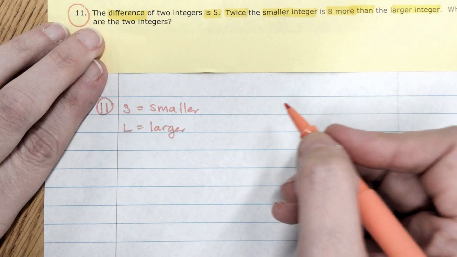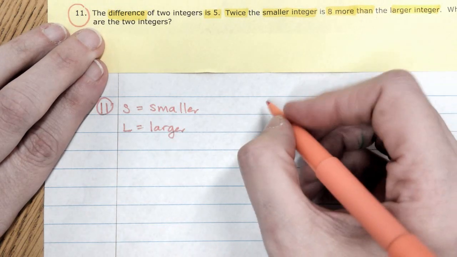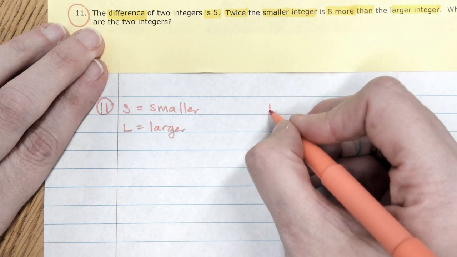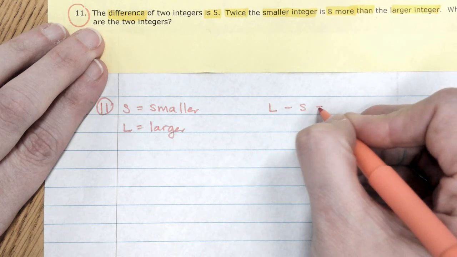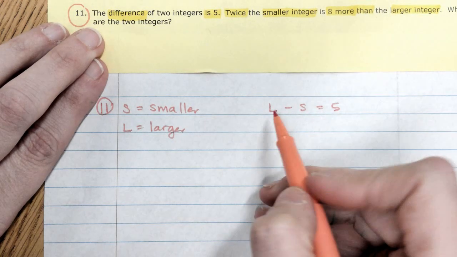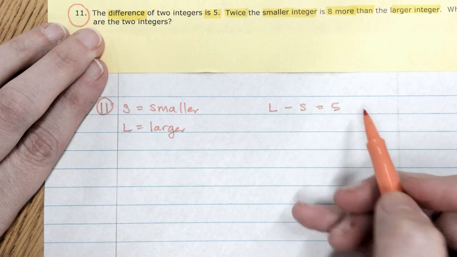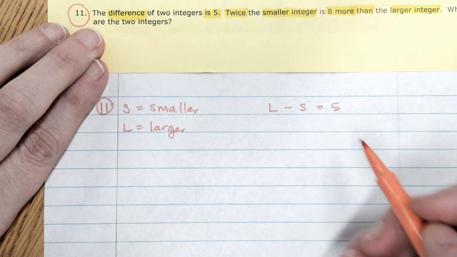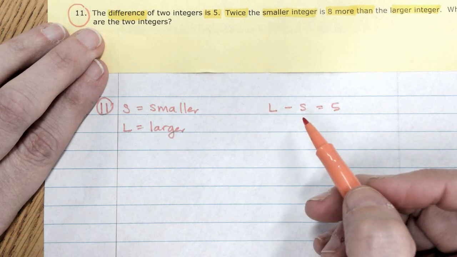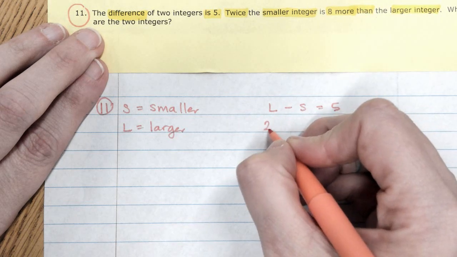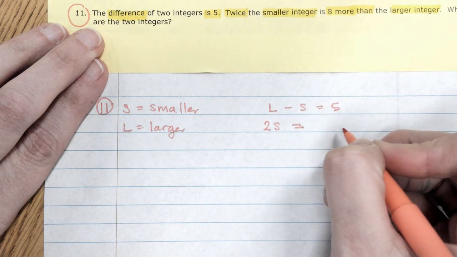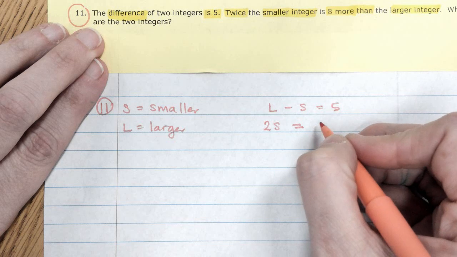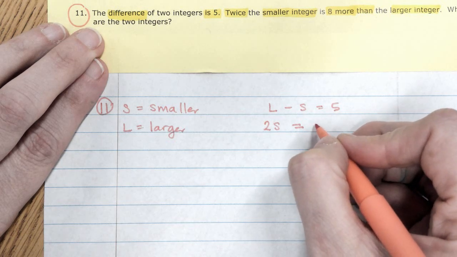Okay, so it says the difference of two integers is 5. Since that's positive, that means my big one minus my small one is 5, because larger minus smaller equals 5. If it was negative, then that would mean smaller minus larger. Difference means subtract. It says twice the smaller integer is 8 more than the larger integer.